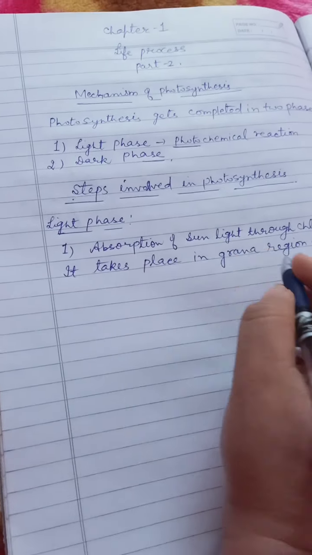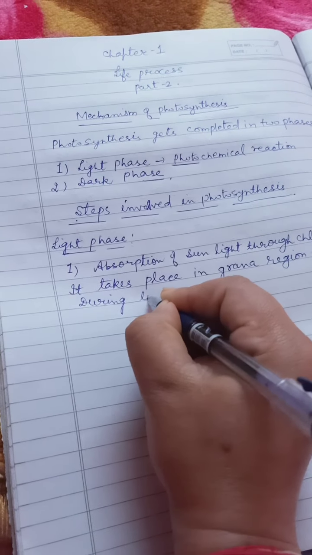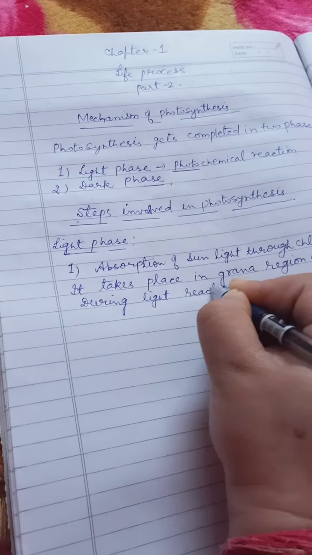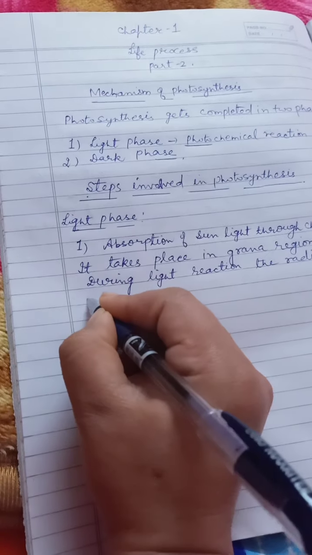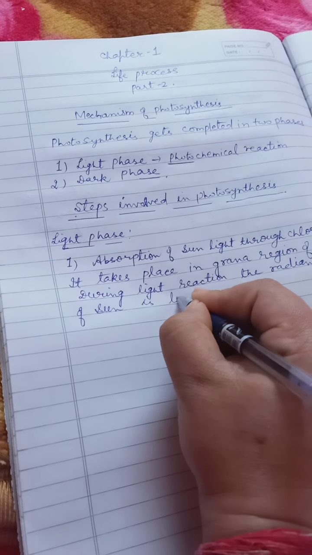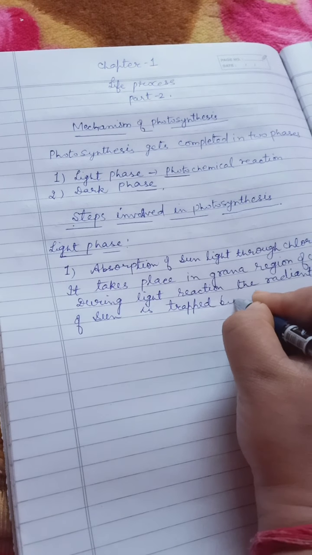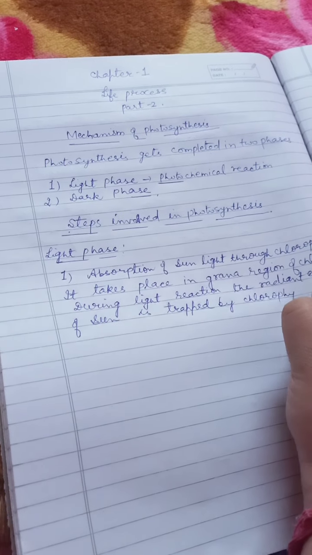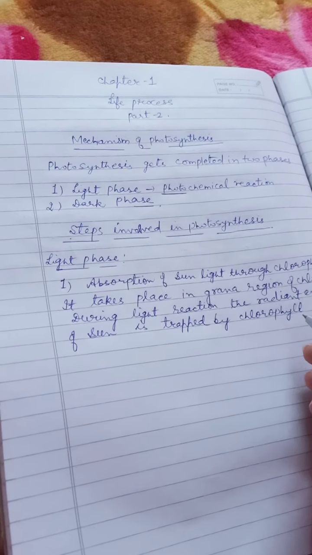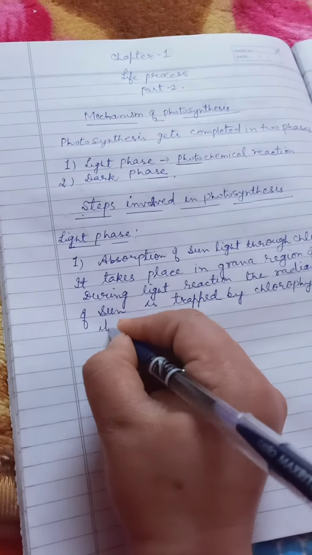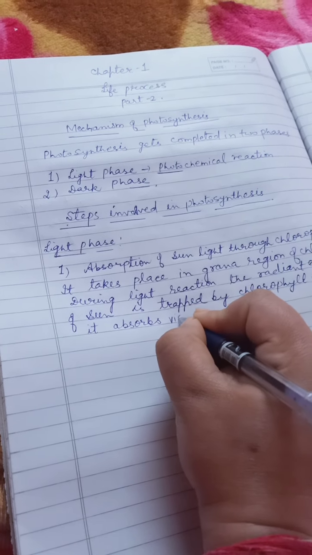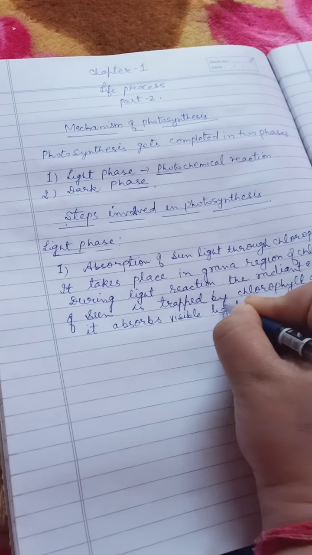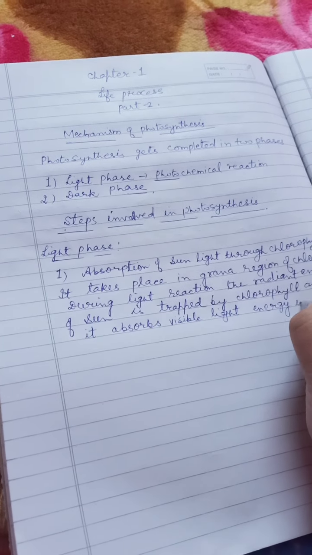During light reaction, the radiant energy of the sun is trapped by chlorophyll, and it absorbs visible light energy in the form of photons.